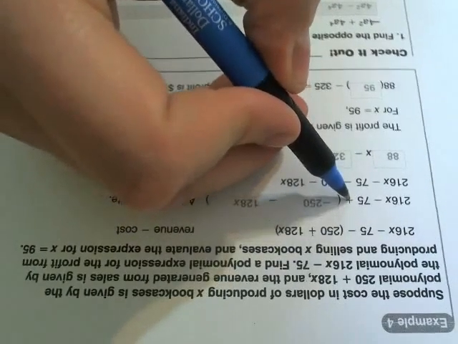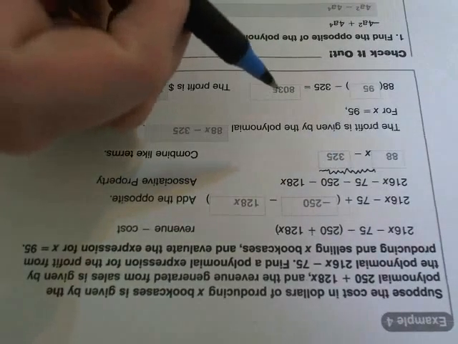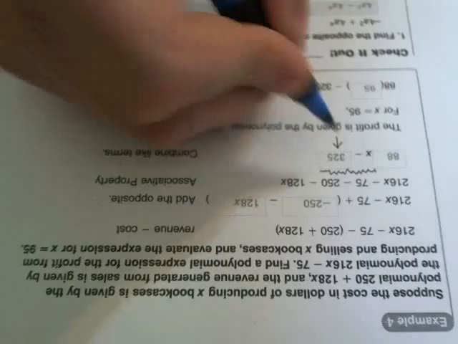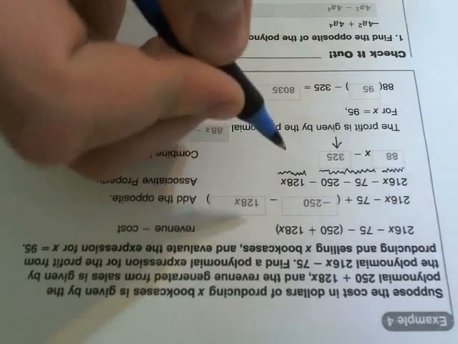As we go down now, they're doing the same rules that we've seen here in this section. They're going ahead and taking the subtraction and changing it to addition, and then changing the signs of everything after it, and then they're combining the like terms. In the middle here, as you can see, we've got our integer parts, so we can just throw those together. Negative 75 minus 250 is going to change into a minus 325. And then here's 216x taking away 128x. When I do that, that gives me 88x's. So I've got 88x minus 325. So there's the polynomial 88x minus 325.